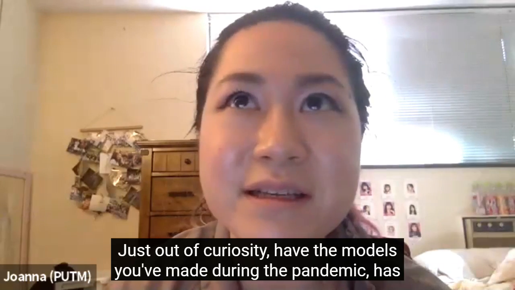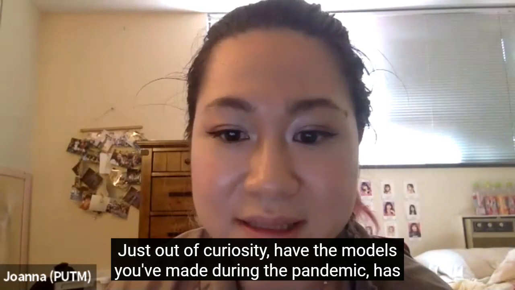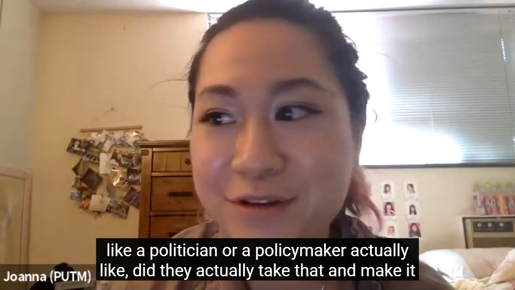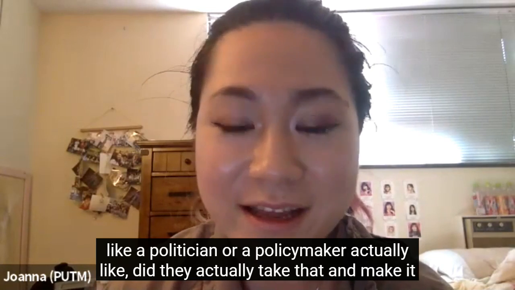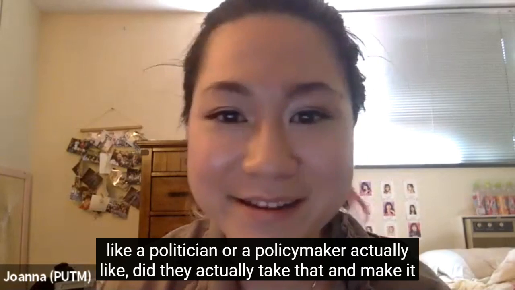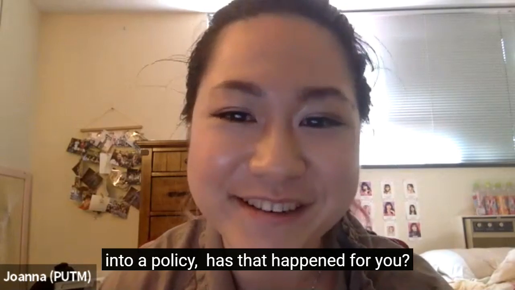Just out of curiosity, with the models you've made during the pandemic, has a politician or a policymaker actually taken that and made it into a policy? Has that happened for you?